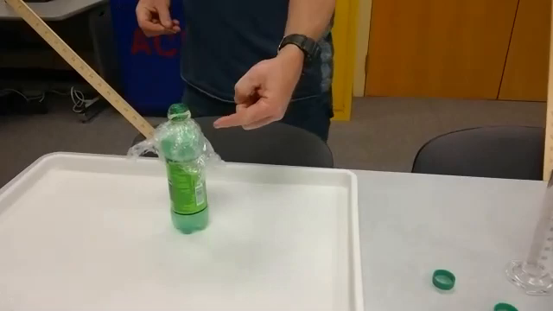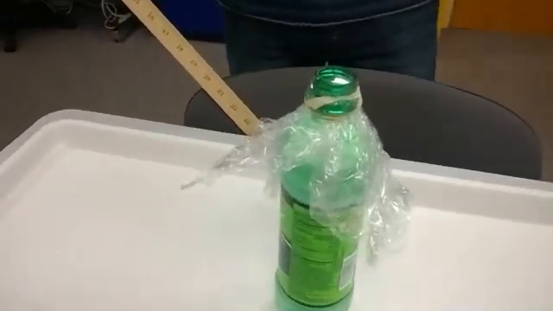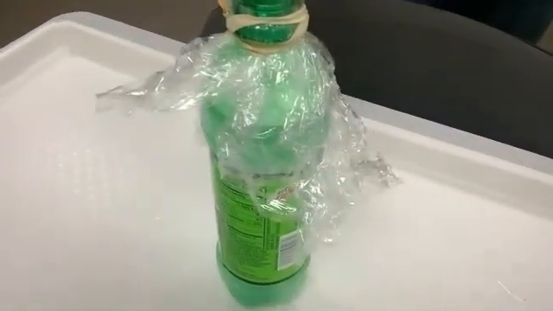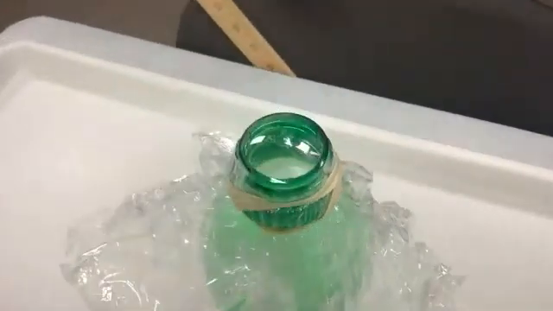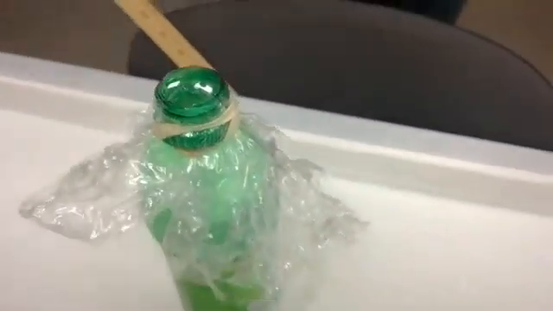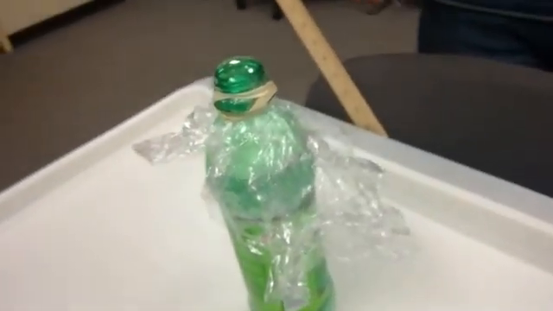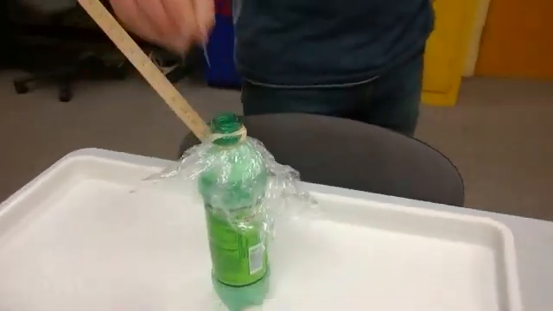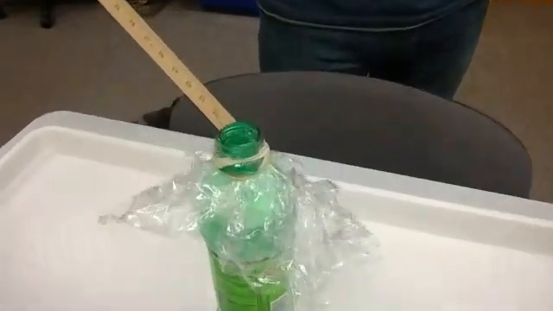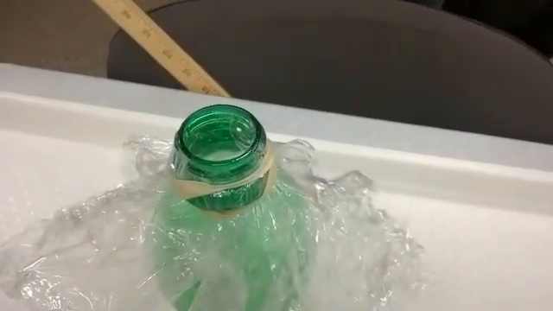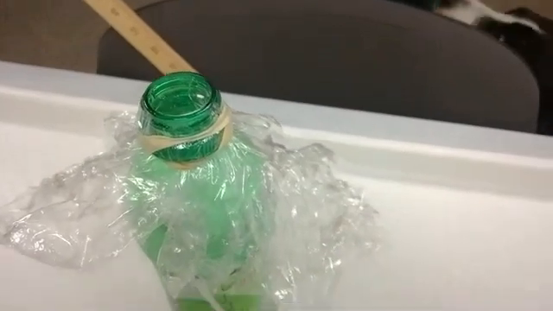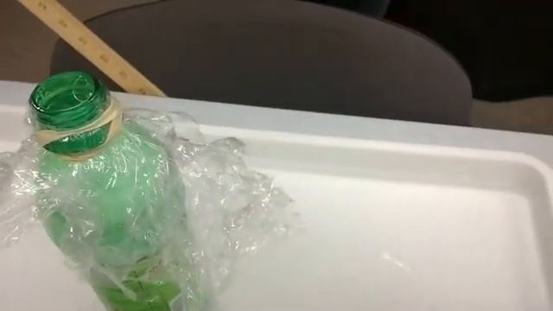So we can see in here there's quite a bit of gas building up. You can see that this is kind of bubbling up, and I think we're getting to about 20 seconds right now. So you heard there was a little pop, and maybe we should have waited a little longer.